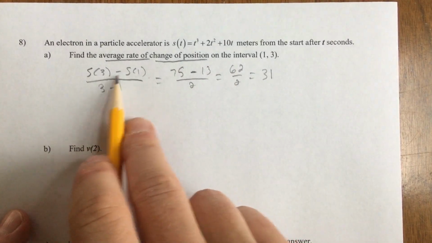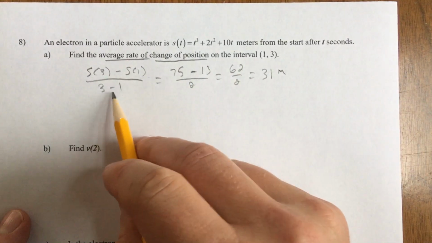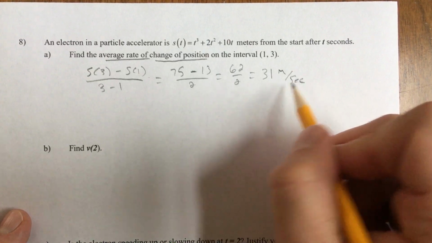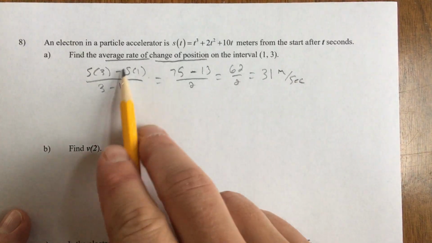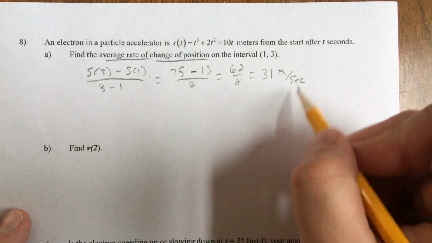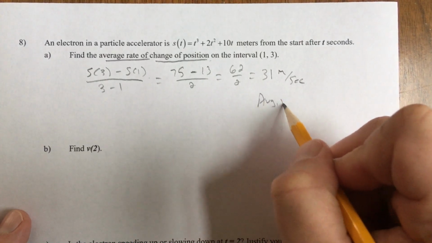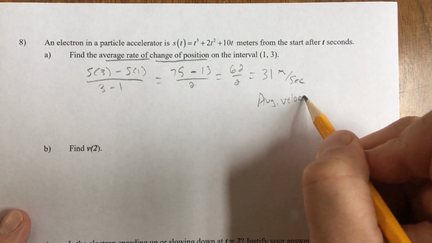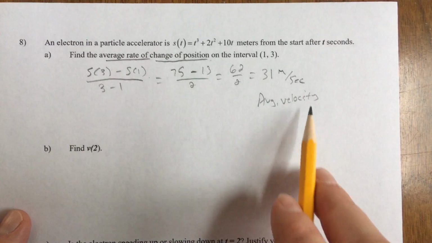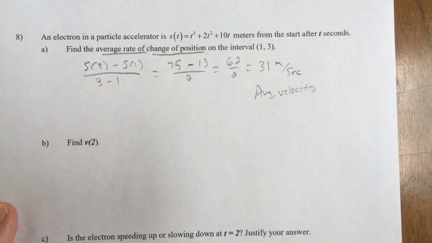Now the change in position is meters. The change in time is seconds. So this is meters per second. 31 meters per second is our average rate of change of position. Another name for this is our average velocity. So if they had asked for average velocity, we would have done exactly the same thing.